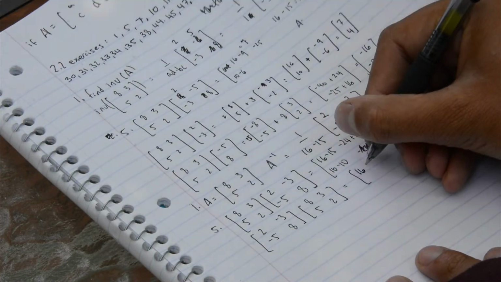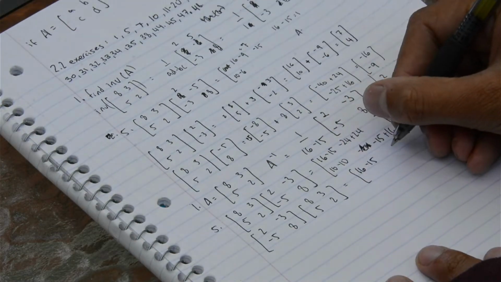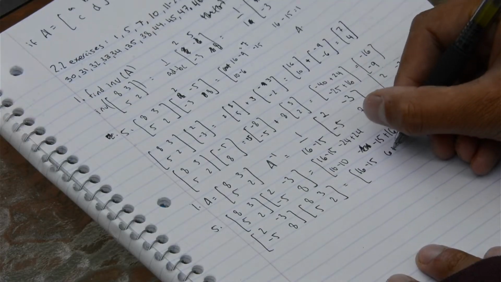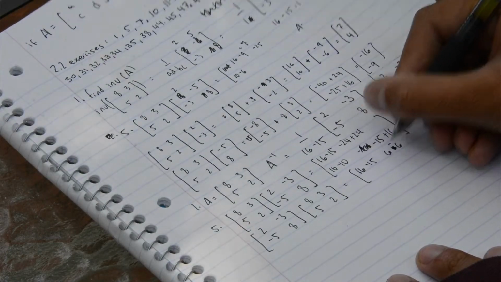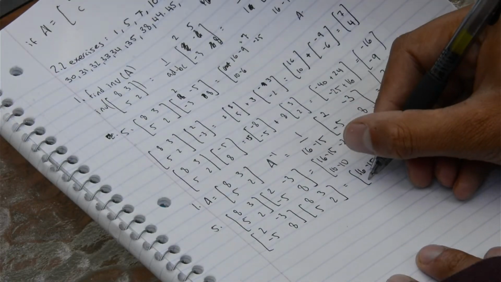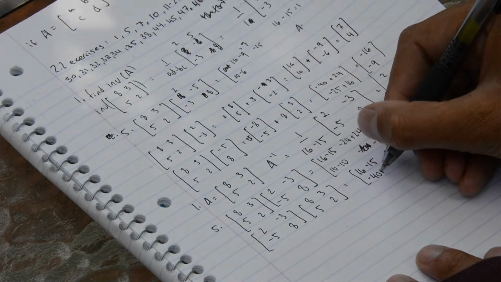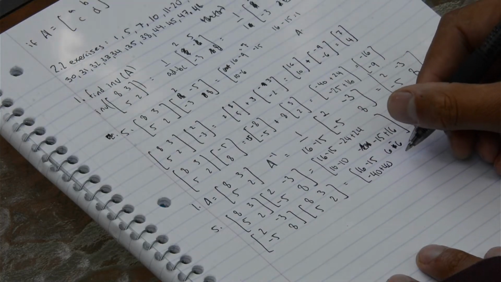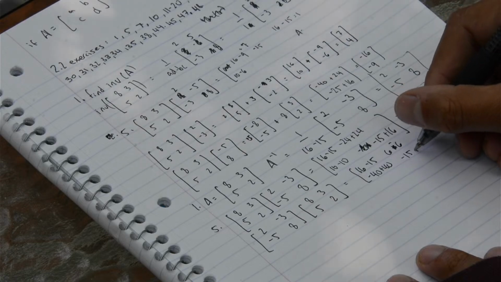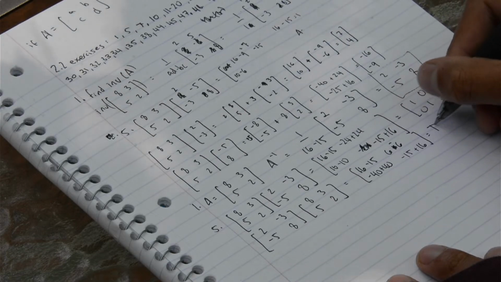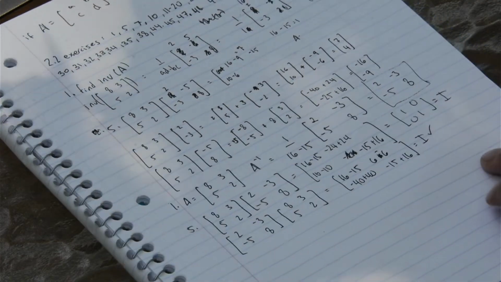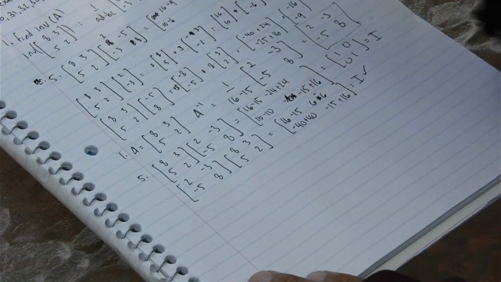So it's going to be 16 minus 15 again. Then 6 minus 6. This is going to be minus 40 plus 40, and finally minus 15 plus 16. Okay, we finally did the first two problems. Okay, great. Now we want to do, let's see, which problem is next? Number 7.